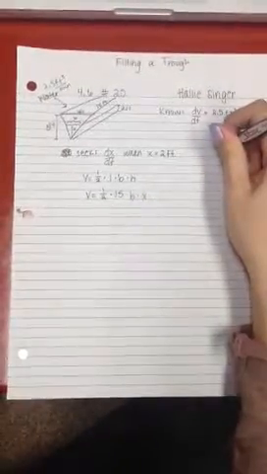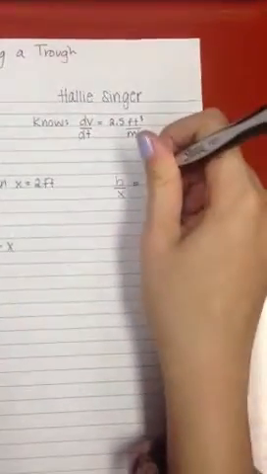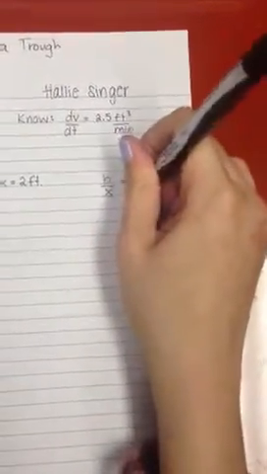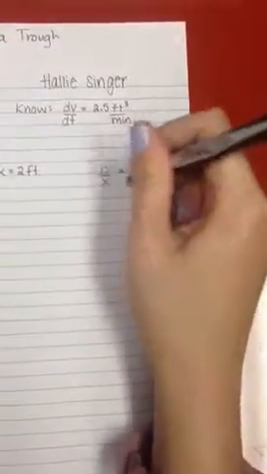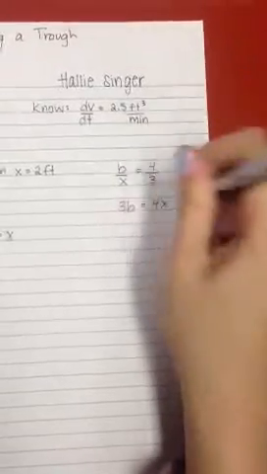So we notice here that we have similar triangles. Here's one, here's two. That is important, because we can do b is to x as 4 is to 3. And so we cross multiply: 3b equals 4x.